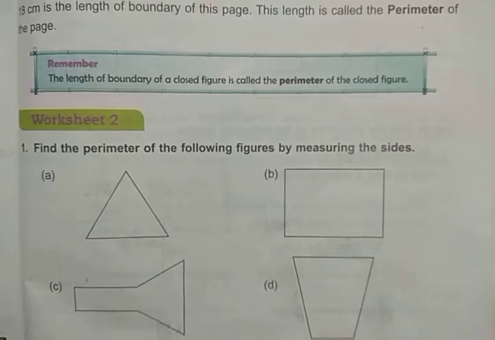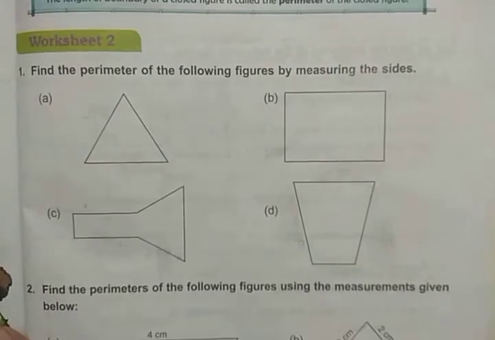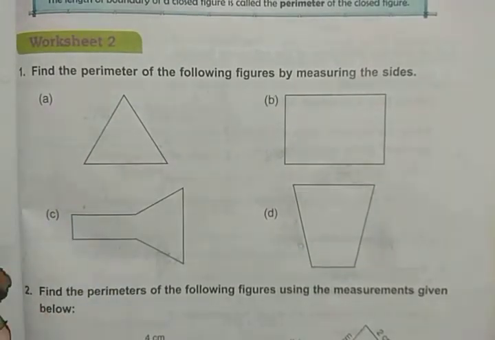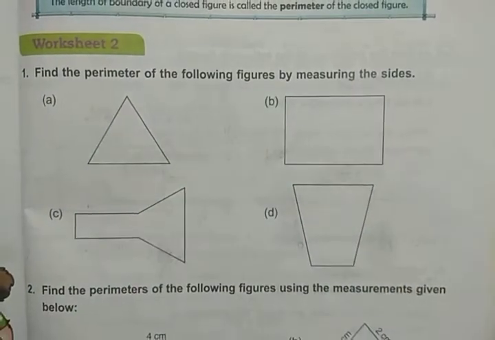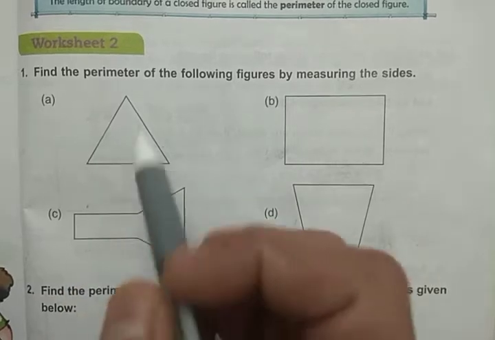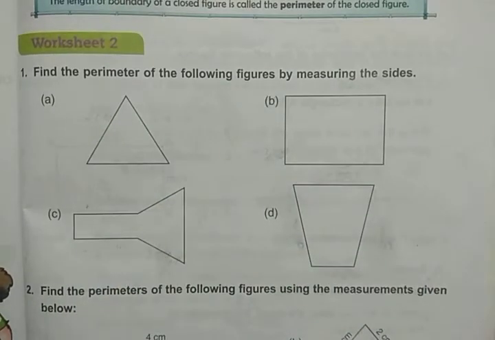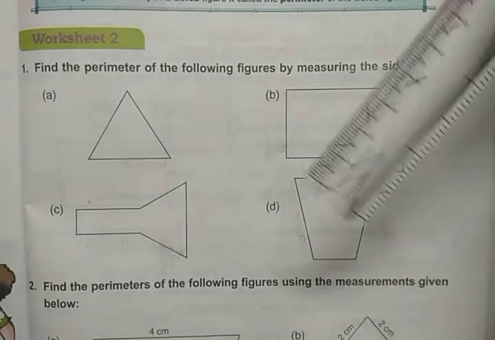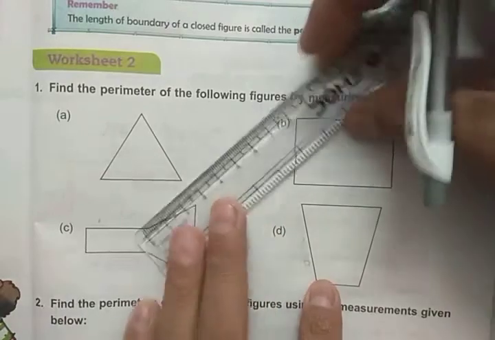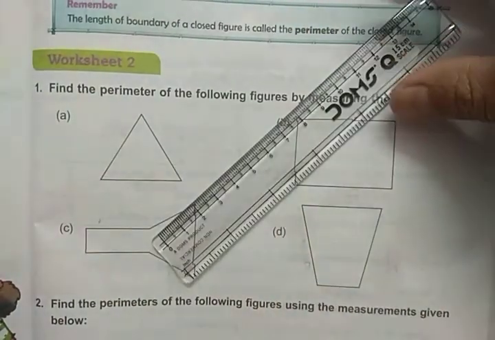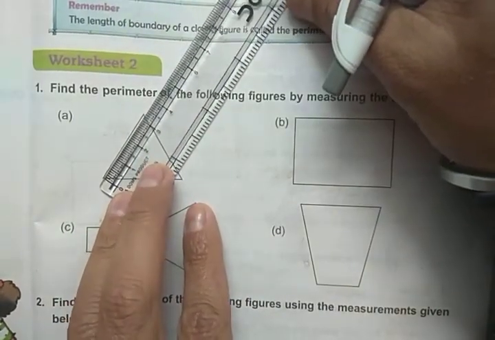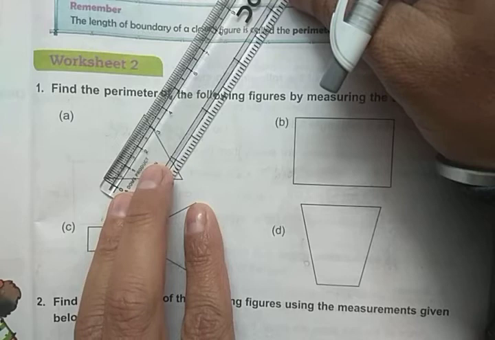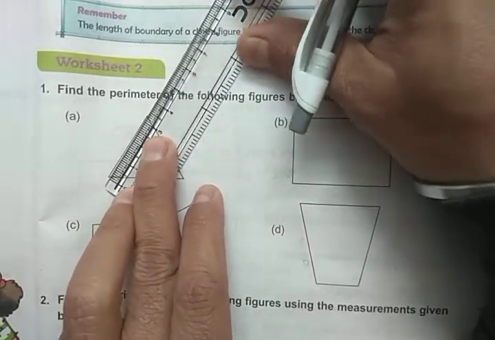So we will try to understand it by doing this worksheet. Here, find the perimeter of the following figures by measuring the sides. So we have to find out the perimeter of these closed figures by measuring the sides. We need a scale to measure the boundaries. First of all, measure any side of this triangle. So we will measure this first.